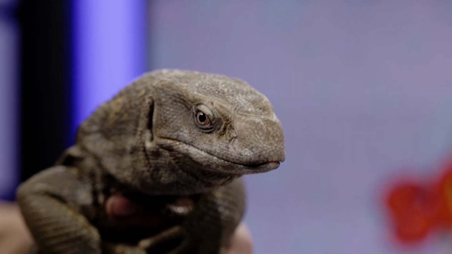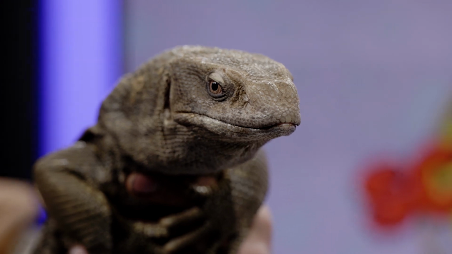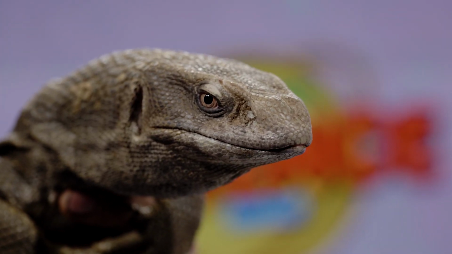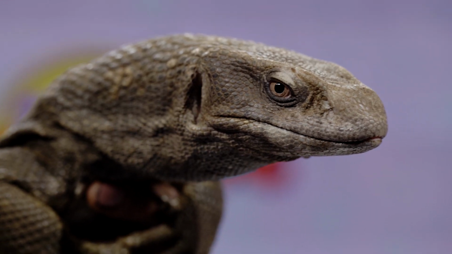Yeah, this is Tank, and he's called a savanna monitor. This is an African lizard. They're like 3 or 4 feet long when they're done growing. They like nice toasty temperatures. Generally, they eat mostly bugs and snails, as a matter of fact.